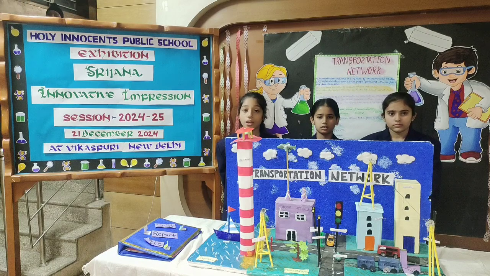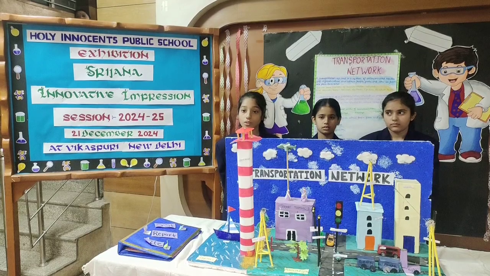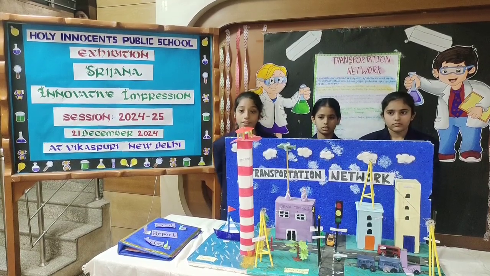Lastly, we come to waterways. Waterways are an important mode of transportation. They connect ports and harbors, and they are used for transporting both people and goods, as we show in the model, boat and ship. Thank you.